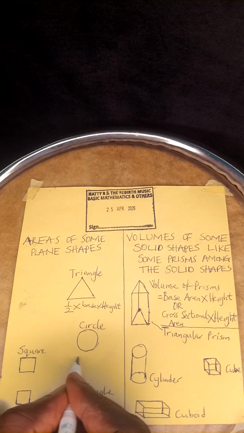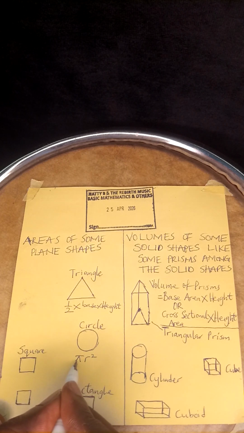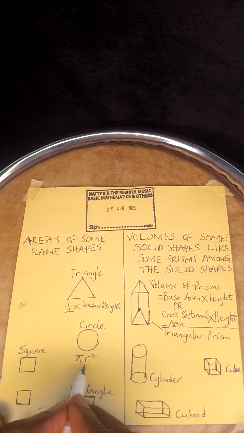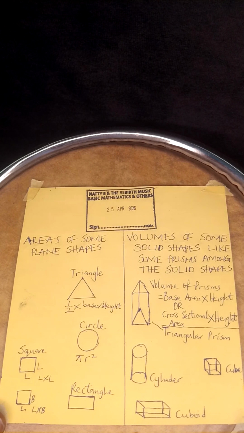Area of a circle, we have pi r square, where our pi is given as 22/7 and our r means radius. Area of a square can be length multiplied by length, that is length times length, and in some other narrative it can also be length and breadth, which is length times breadth. Now, area of a rectangle is length times breadth.